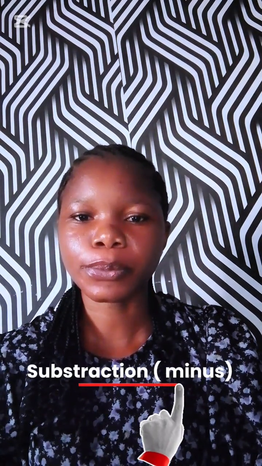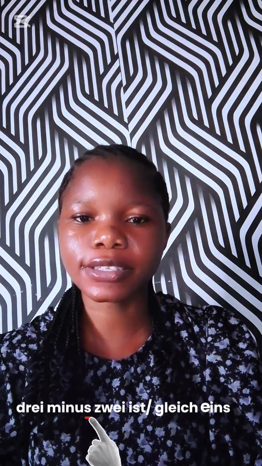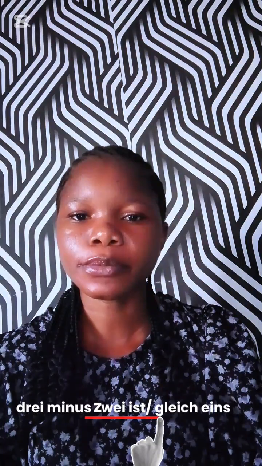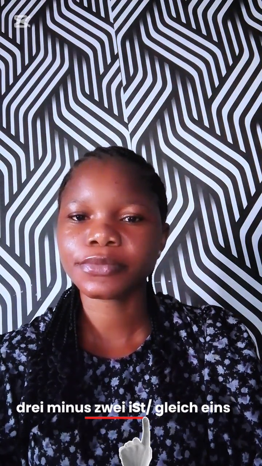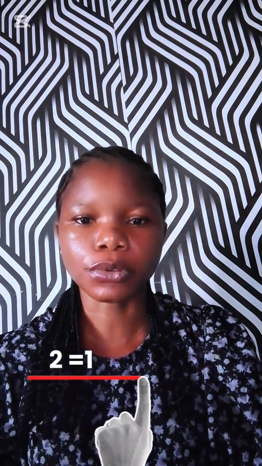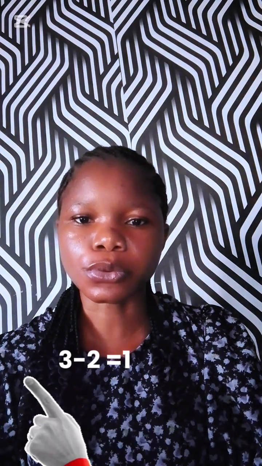Subtraction. Subtraction in German is called minus. 3 minus 2 ist 1. 3 minus 2 gleich 1. 3 minus 2 is 1. 3 minus 2 equal to 1.